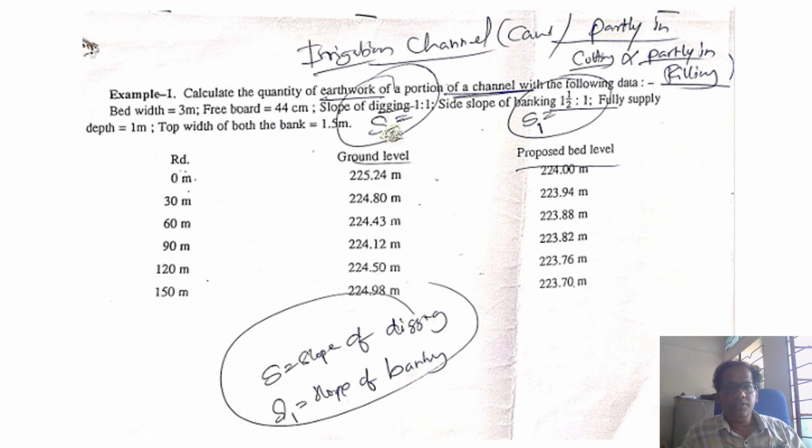Good day all. In this short video, we are having a discussion about computation of quantity of earthwork for an irrigation canal, which is partly in cutting and partly in filling. The questionnaire has given bed width of the canal, freeboard, slope of digging that we call S, and slope of banking S1.